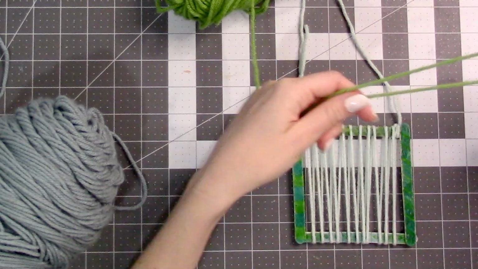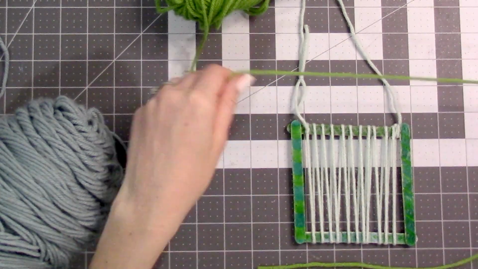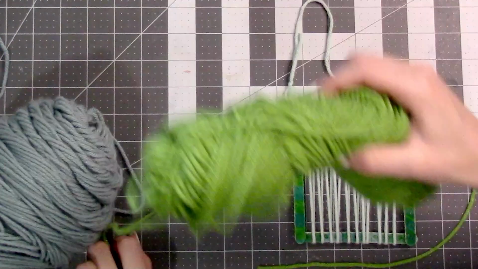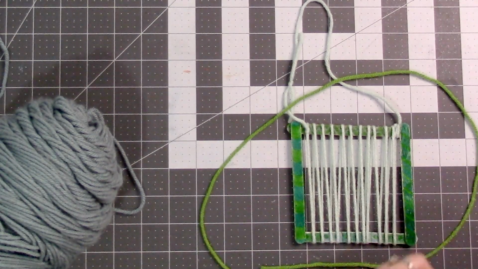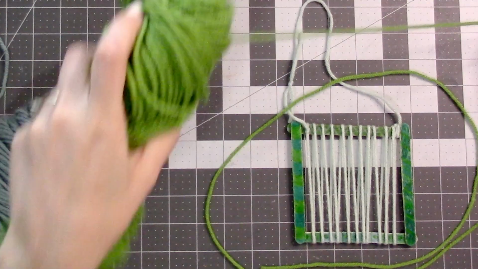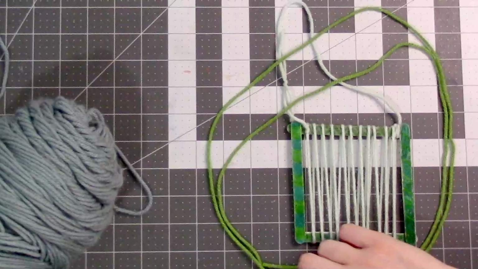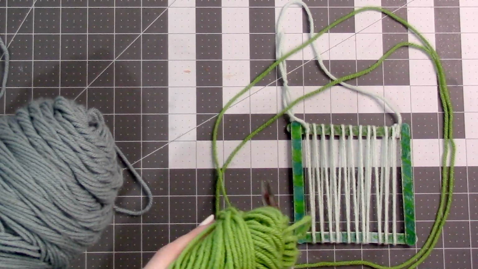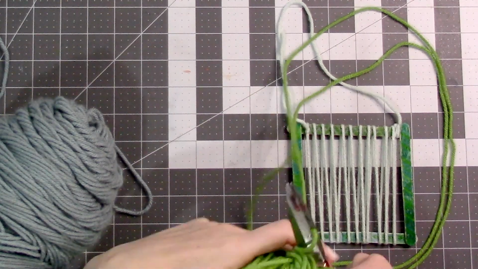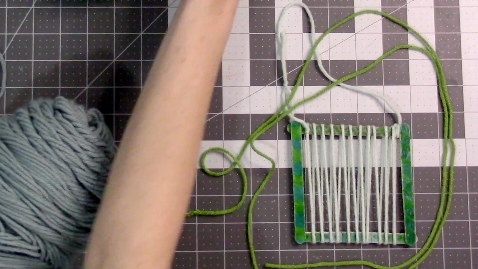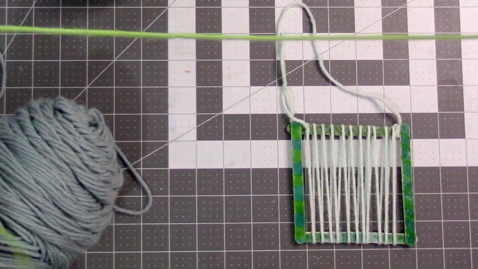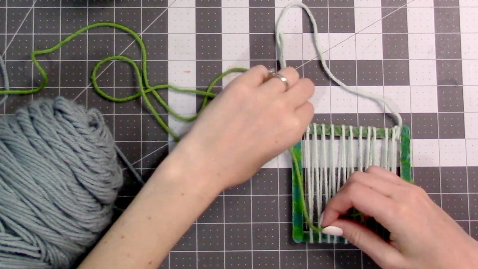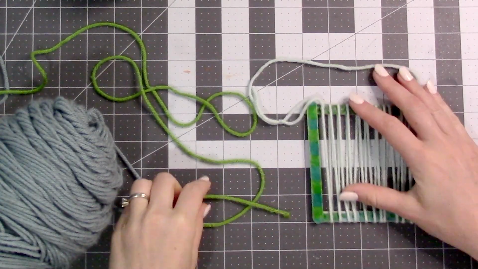So I'm going to make a piece of string that, I don't know, let's just say it wraps around. Let's just say it can wrap around a couple times. And then you can cut it there. That's a good length to work with here. Okay. That's good. Okay, so in order to weave, what you do, I'll zoom in.